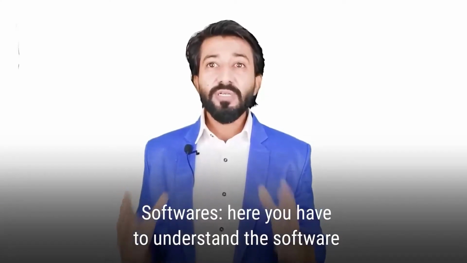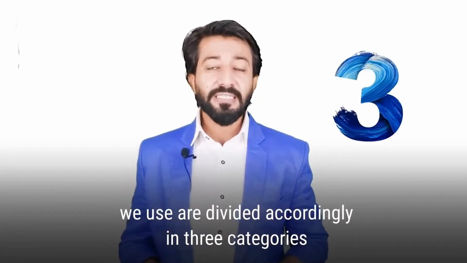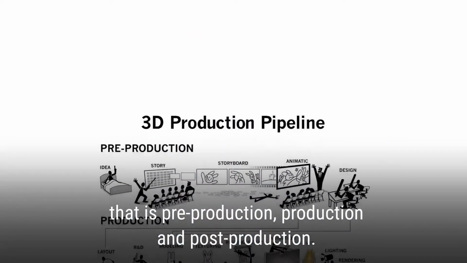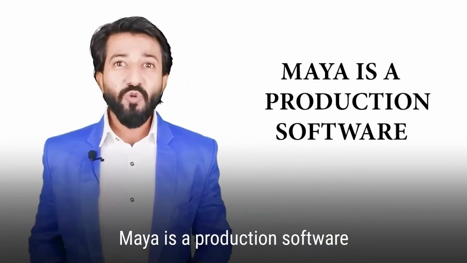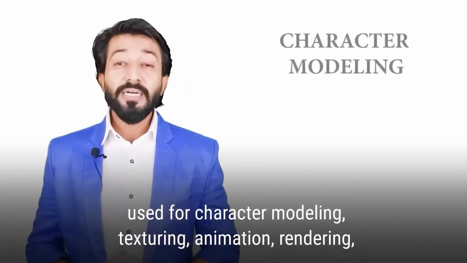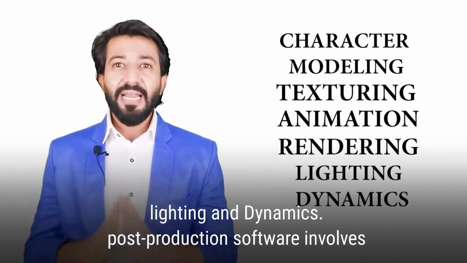Softwares. Here you have to understand the softwares we use are divided accordingly in 3 categories, that is pre-production, production, and post-production. Maya is a production software used for character modeling, texturing, animation, rendering, lighting, and dynamics.